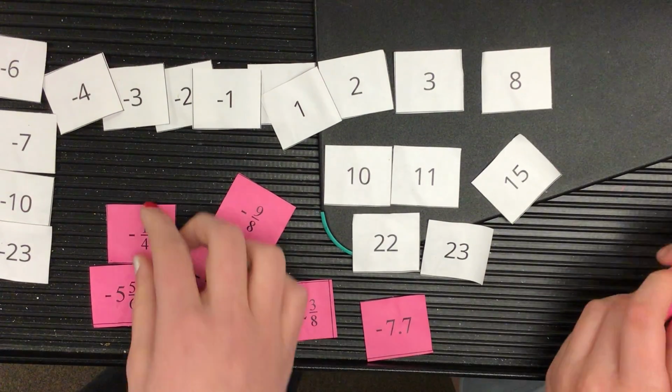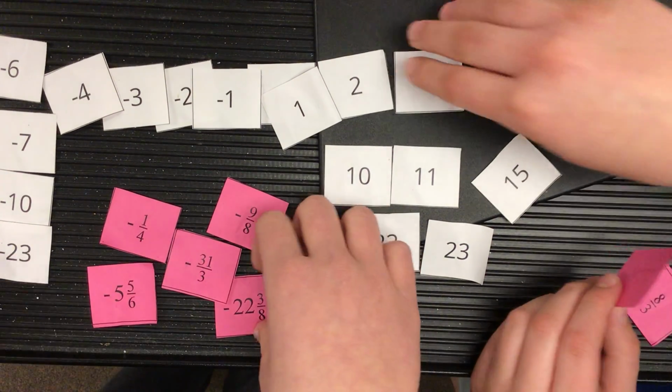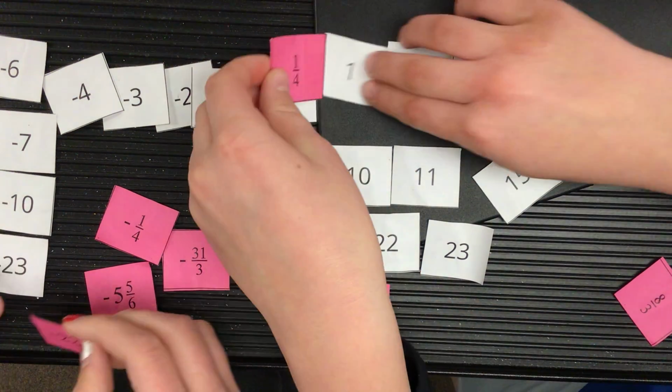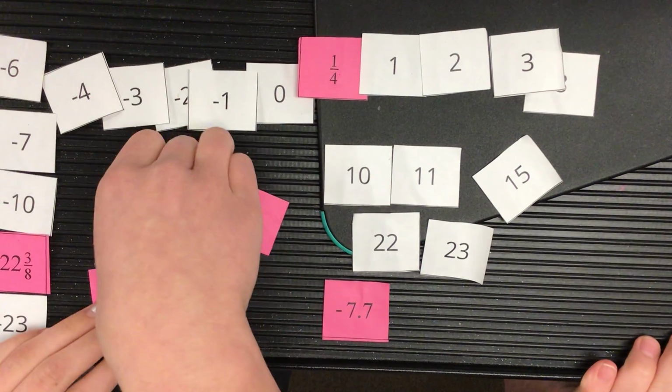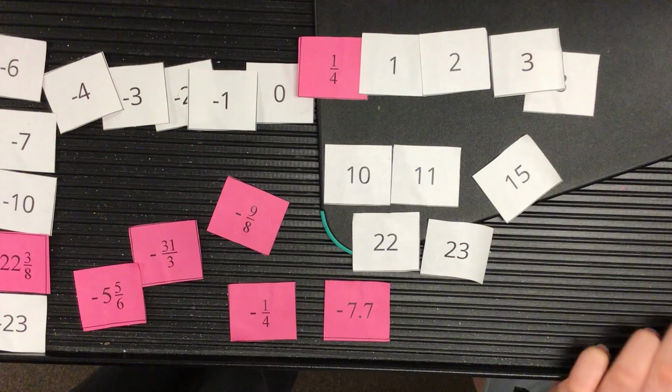So obviously you get some fractions and decimals now, which makes it a little tougher, right? Not all of them are nice 0.5s. Okay, number 4. So like negative 1/4. What decimal is negative 1/4? Negative 0.25. So that should be just to the right of negative 3.